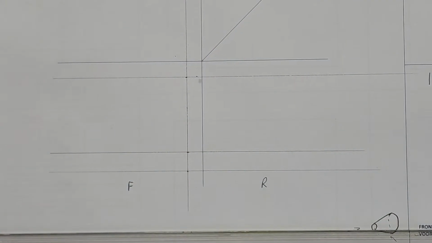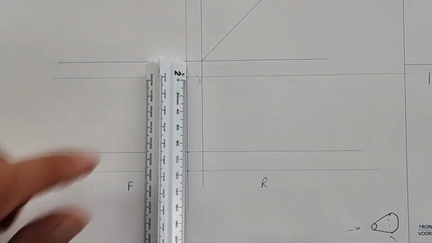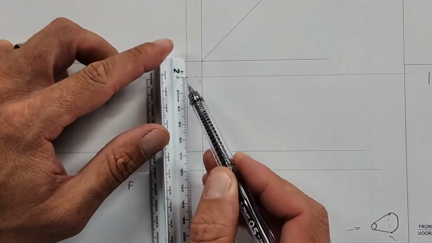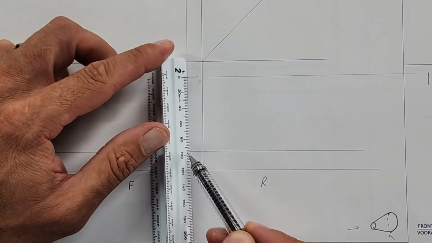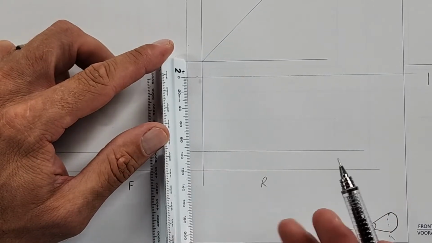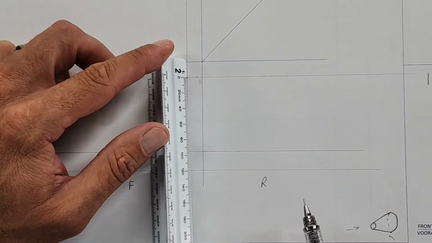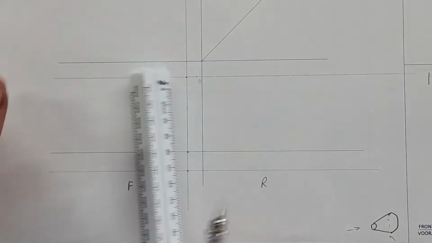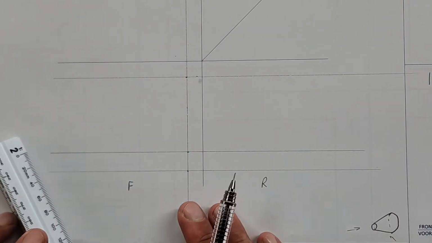Yeah, but I'm on the scale 1 to 2, so it's still on my ruler 96. Or if it was 96 divided by 2, it would have been 48. Yes or no? Everybody with me?